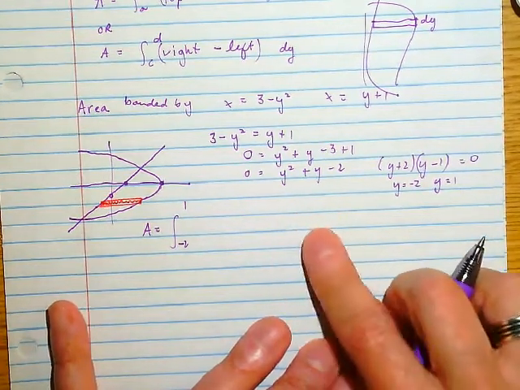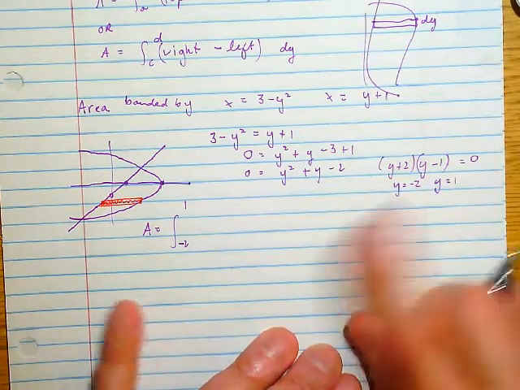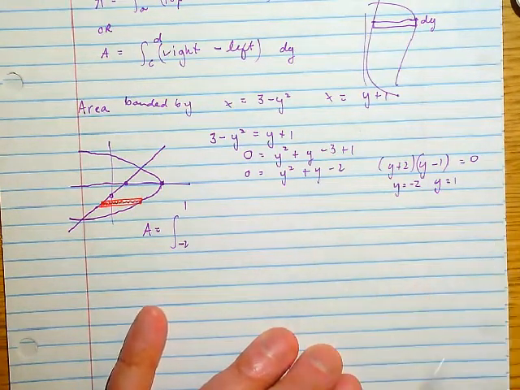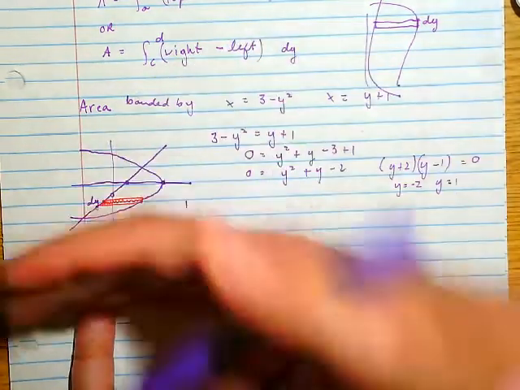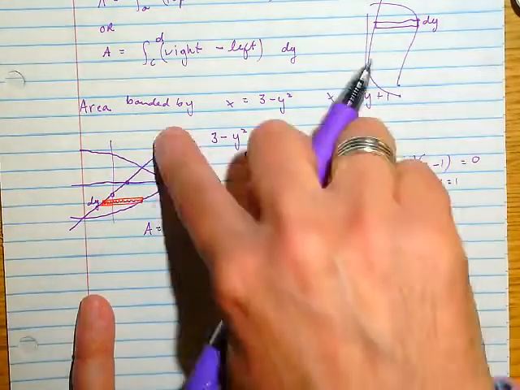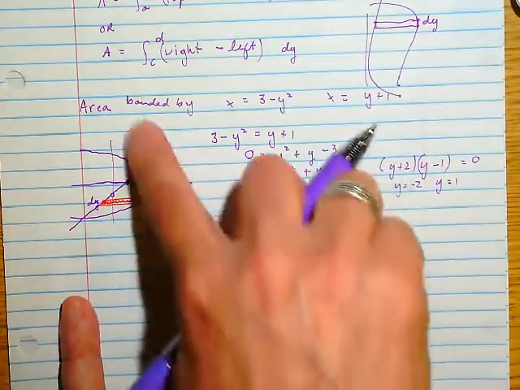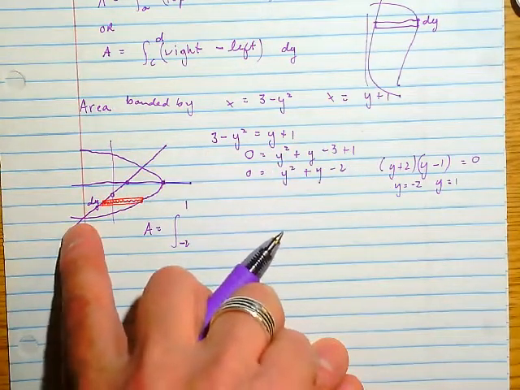And I hope that you're seeing that dy, even though I'm saving room before I write it, is really going to help us. Okay? This is a dy. I'm accumulating along the y-axis. Right is my curve. Now, question, is the right always the curve, the parabola, even from down here? Yeah.